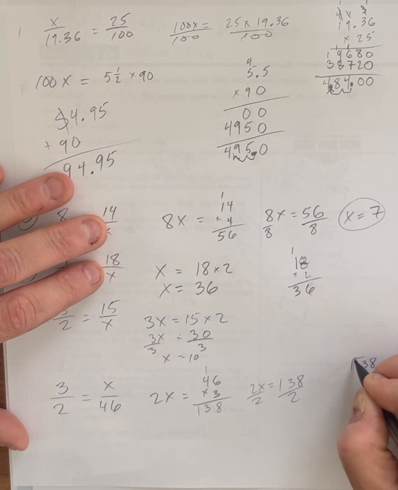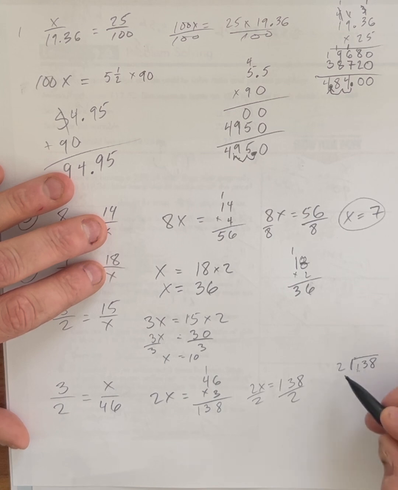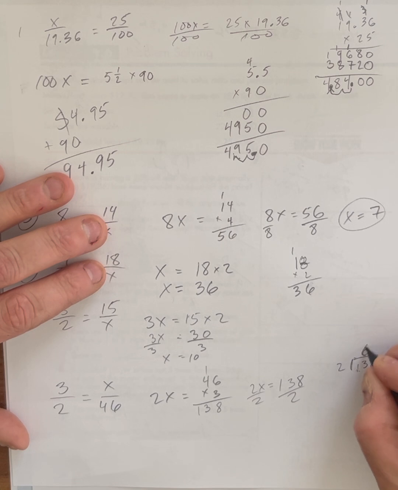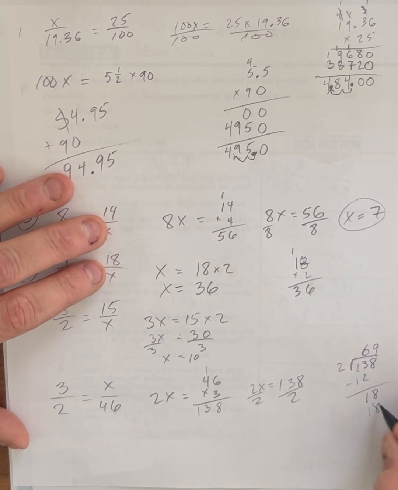138 divided by 2. 2 does not go into 1, but 2 does go into 13 6 times. 6 times 2 is 12. Subtract, 1, bring down the 8. 2 goes into the 18 9 times. 9 times 2 is 18.